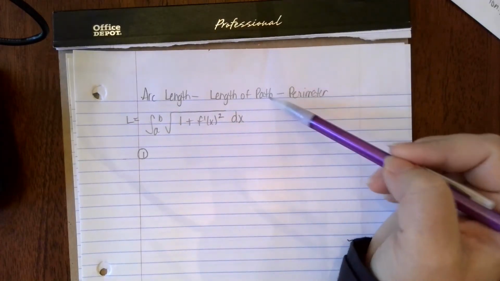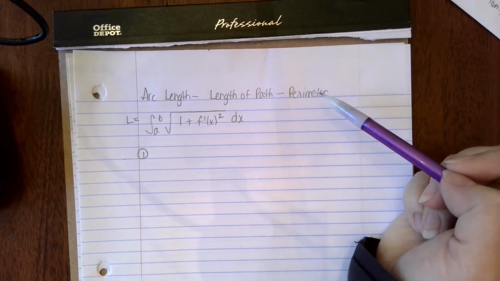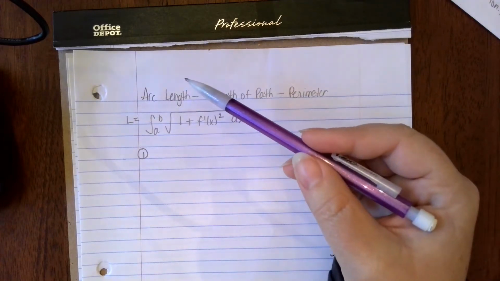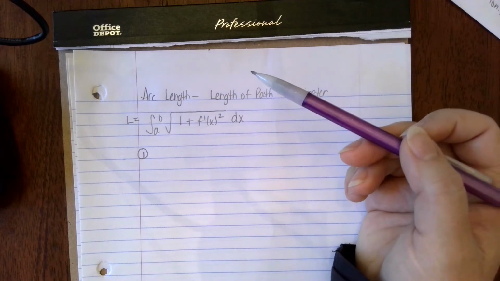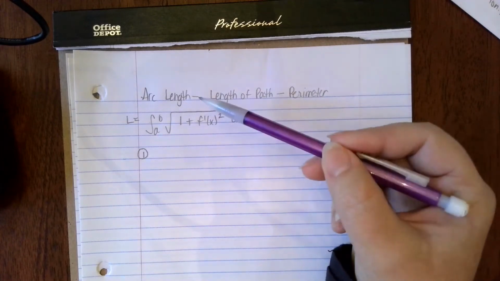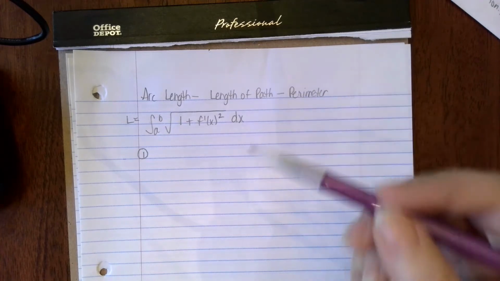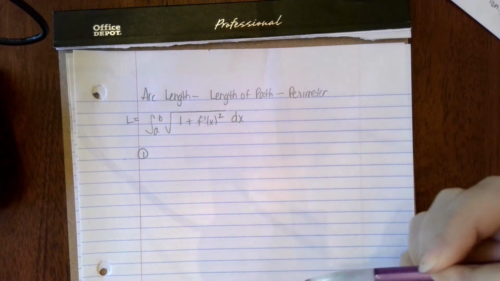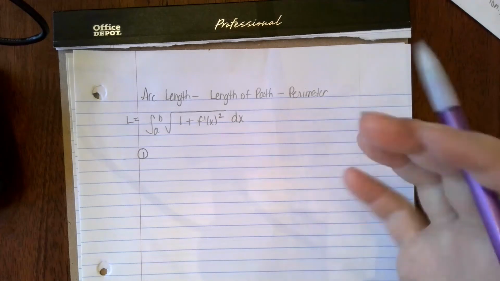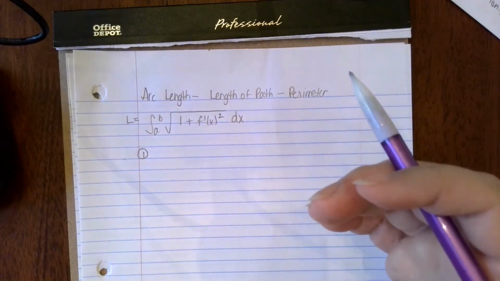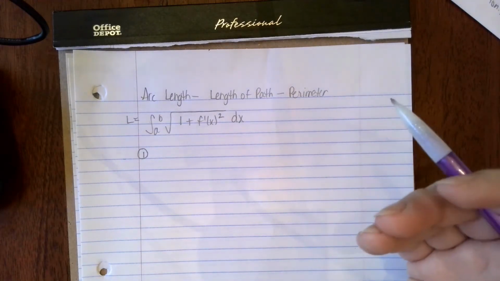Well, it's going to be like the length of a path or a perimeter or something. Now, if something is a straight line, you know how to find that. But if something's a curve, you're going to have to use the arc length formula in order to find it. Now, we're going to start off with 5 problems that are just pretty basic, just so that we can get in the mood of arc length. And then after that, we're going to do 2 free responses.